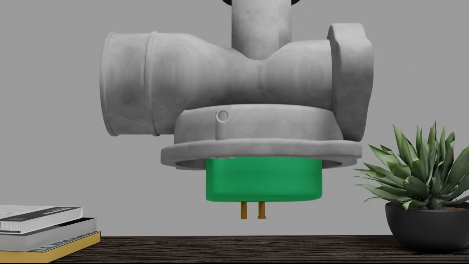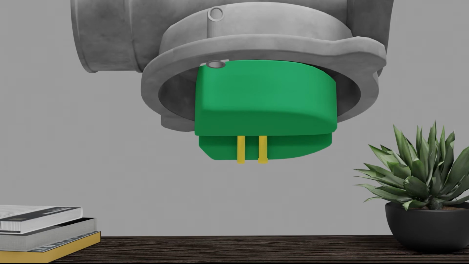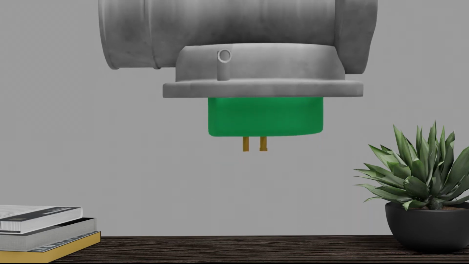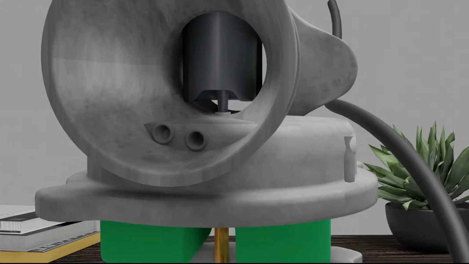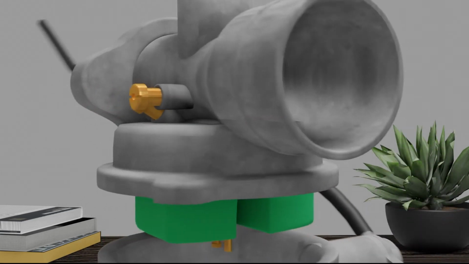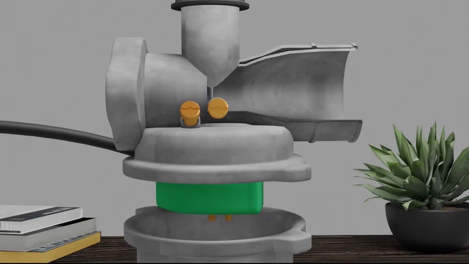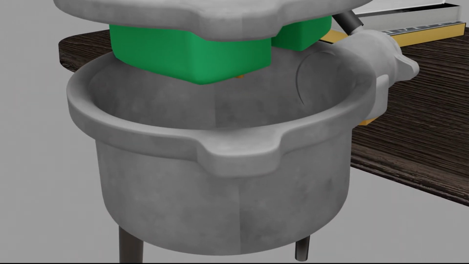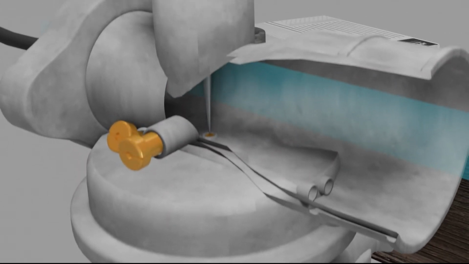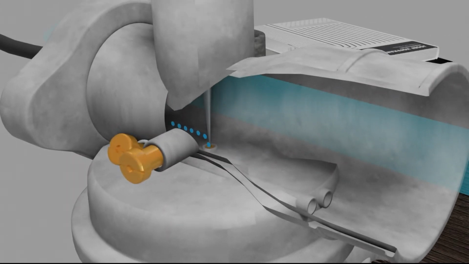Then, there are two mini pipes. They are the pilot jet and the main jet, which have the job of transferring the fuel from the bowl to the intake airflow. When we start the engine, there is airflow through the intake. As per Bernoulli's law, the pressure inside the intake is lower than the pressure in the bowl. Naturally, the fuel will flow to the lower pressure area. In this case, fuel will flow to the intake airflow through the main jet.